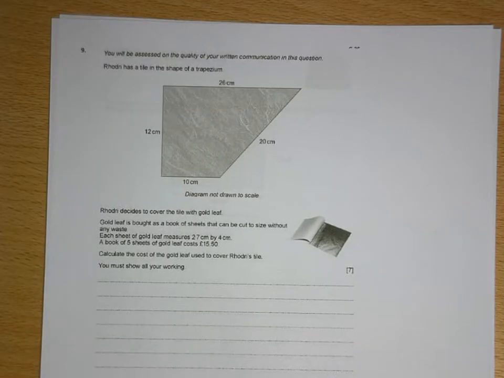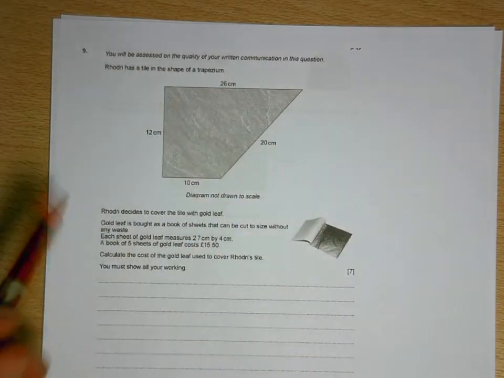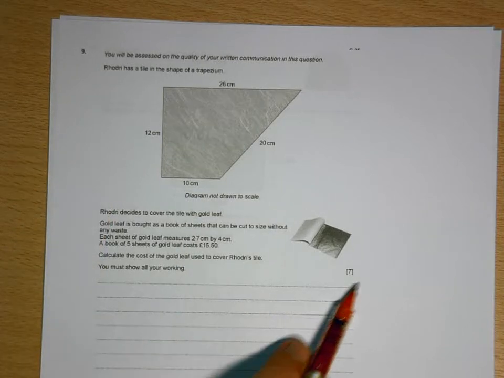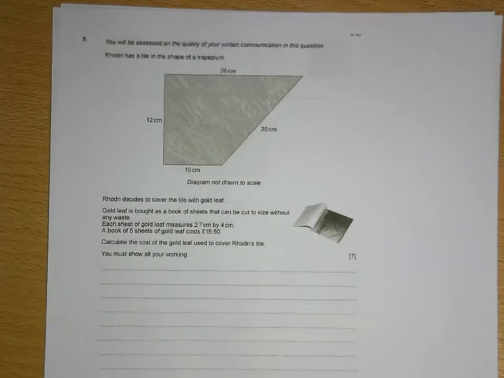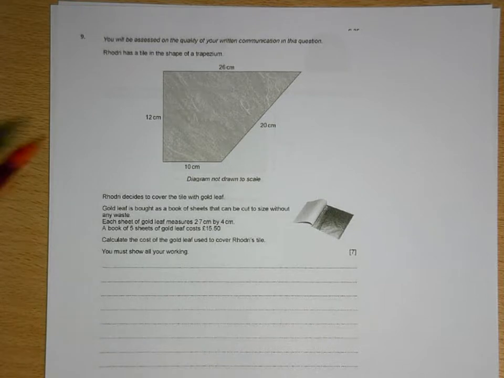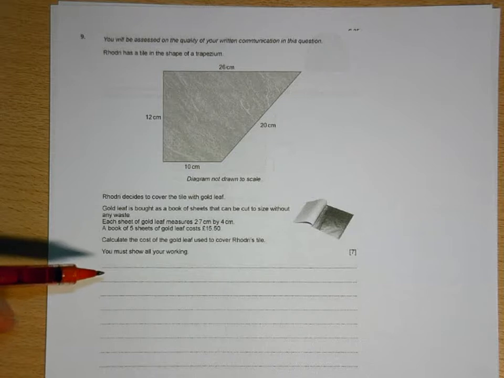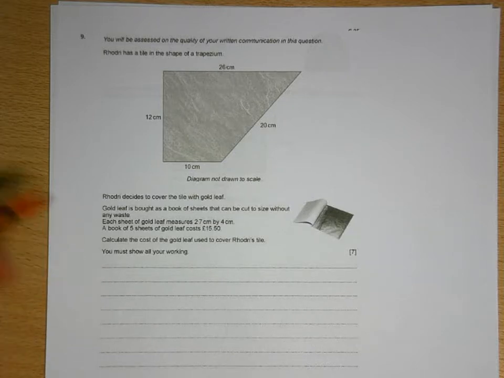Question 9. So this is an OCW question. There's an additional 2 marks. 2 out of those 7 marks are for how you communicate the maths that you're going to work through. Doesn't mean you write a story or an essay. It just means you're clear what each line of maths is doing and be consistent with your units.